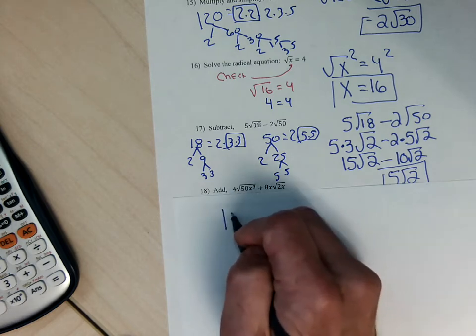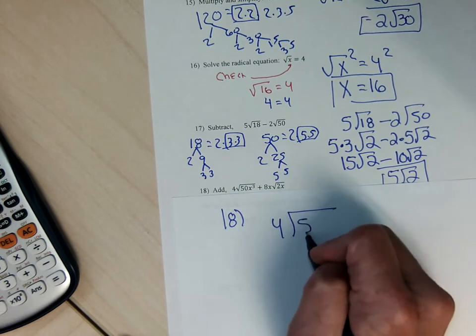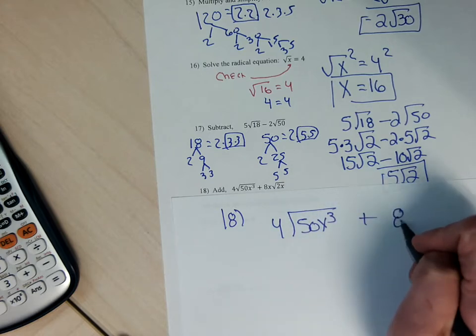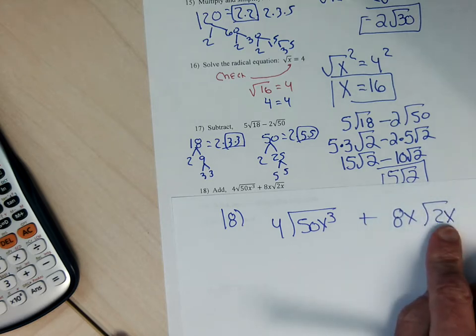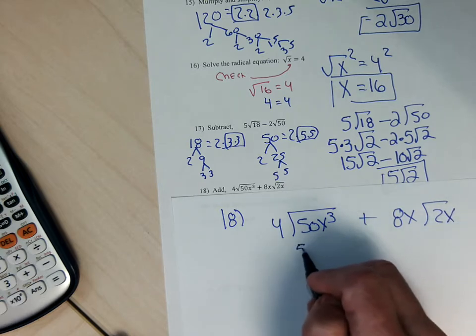18 wants me to add 4 square root of 50 x cubed plus 8x square root of 2x. This second radical doesn't reduce. 2 is a prime number. It doesn't have any pairs, and there's a single x. I don't have to worry about it. But the first radical I need to worry about.